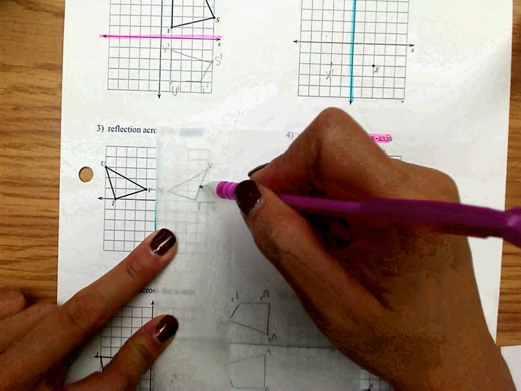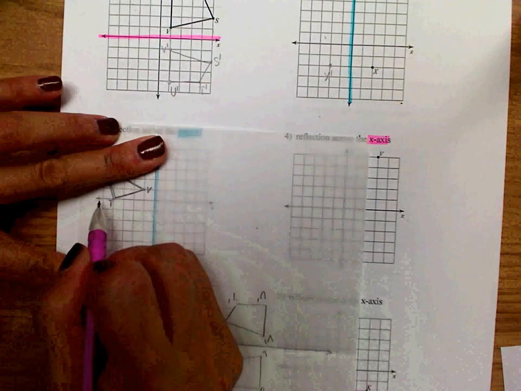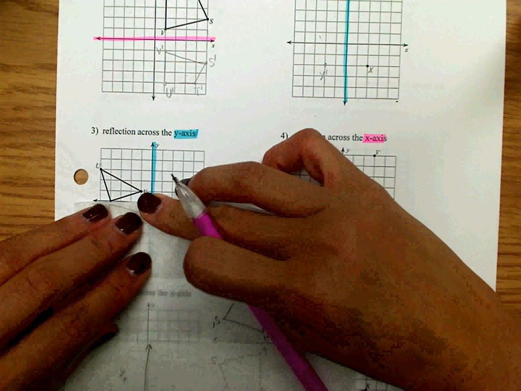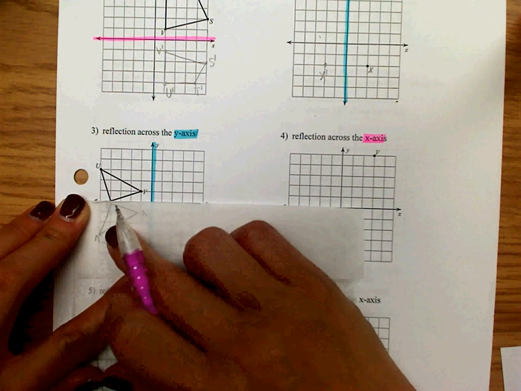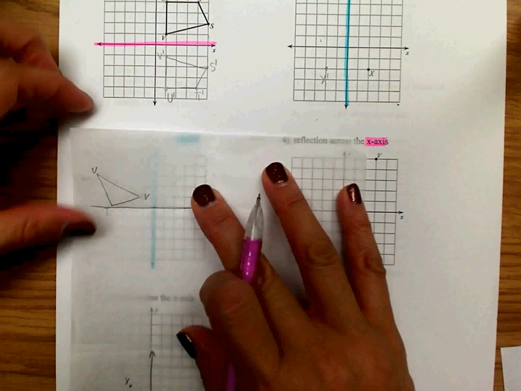Don't fold it over the x-axis, which is here, and try to go this way, because then you're going to be reflecting over the wrong axis. Okay, this is if you were to reflect over the x-axis. Don't want that, because the problem said to reflect it over the y-axis. But how do we do that without patty paper?